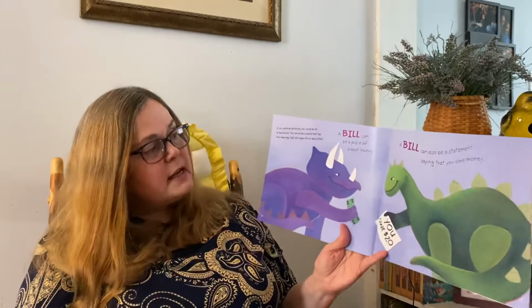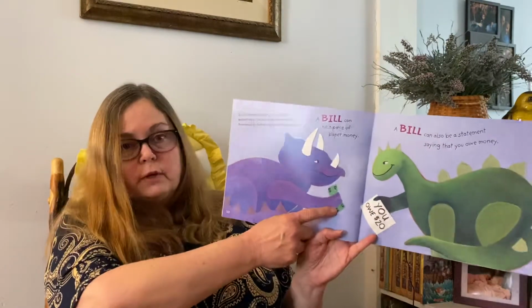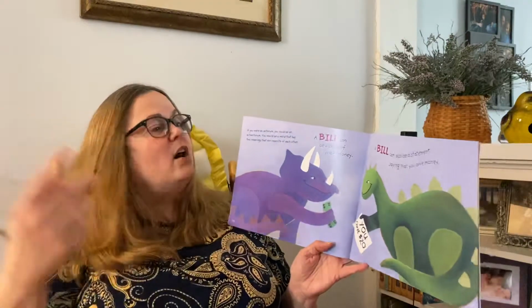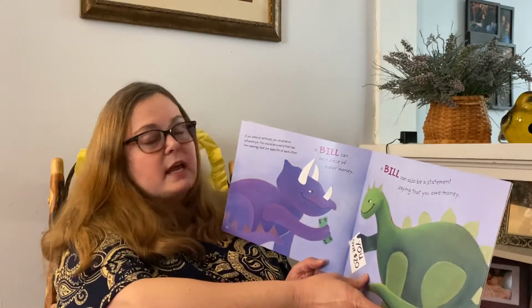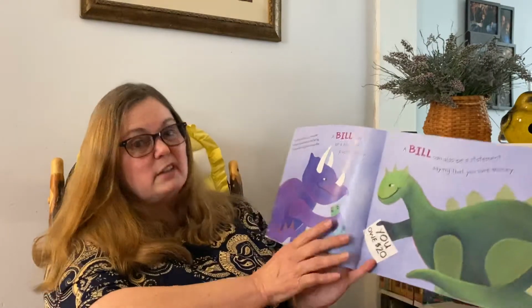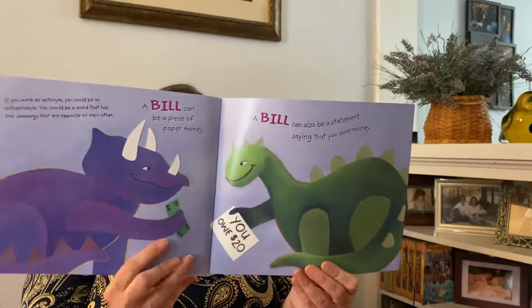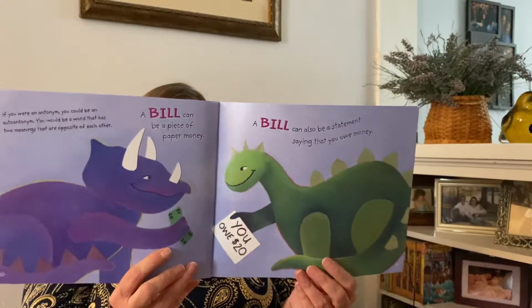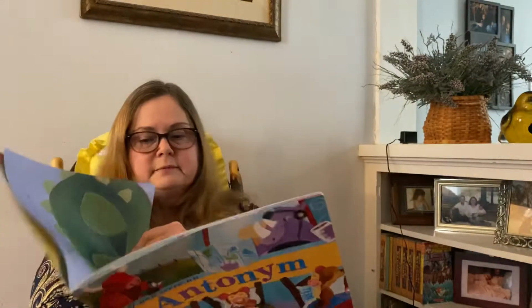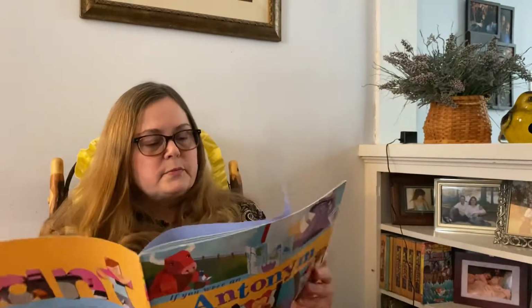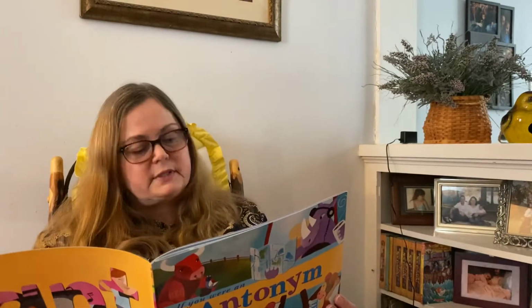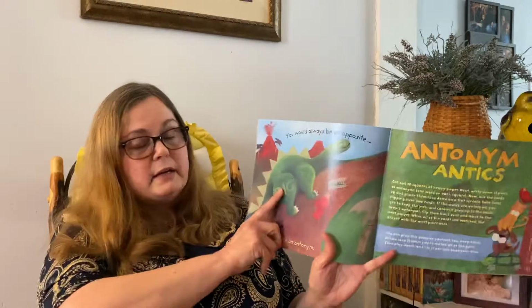If you were an antonym, you could be an auto-antonym. You would be a word that has two meanings that are opposite of each other. So the same word, like in this: a bill can be a piece of paper money, a $20 bill. A bill can also be a statement saying that you owe money. You owe $20, that $20 bill. So here, bill, you have money. Here, you owe money. You would always be an opposite if you were an antonym. Big and small.